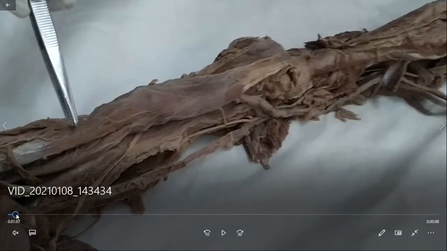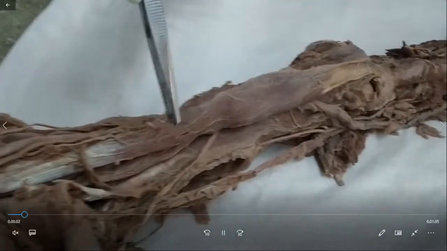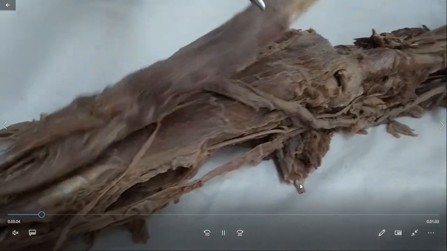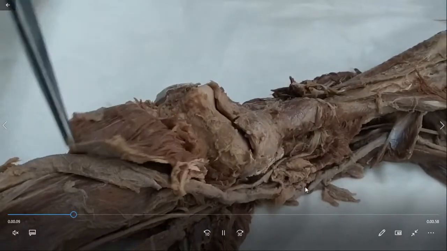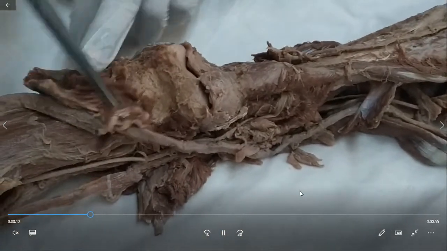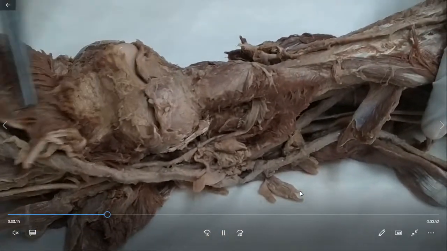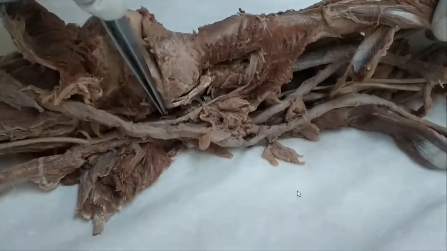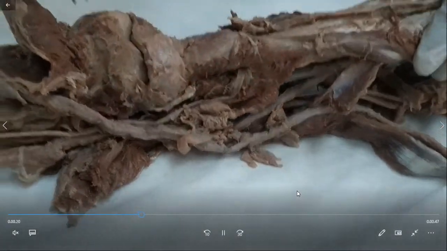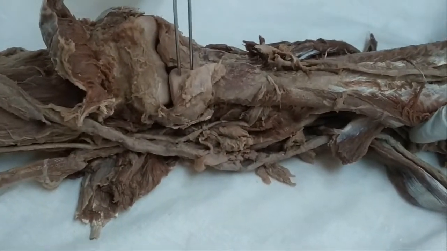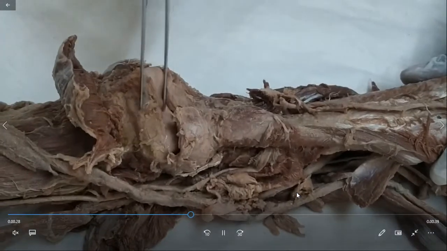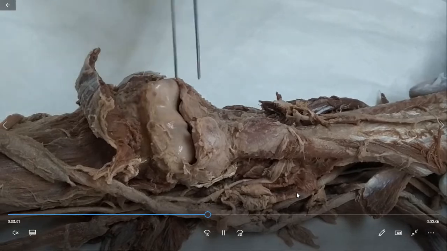So once again I will play. So this is the biceps, you can see the two heads, the brachialis muscle, the joint. The capsule has been divided so that we are seeing the inside of the joint. See how it is glistening. Why? Because of the synovial fluid.